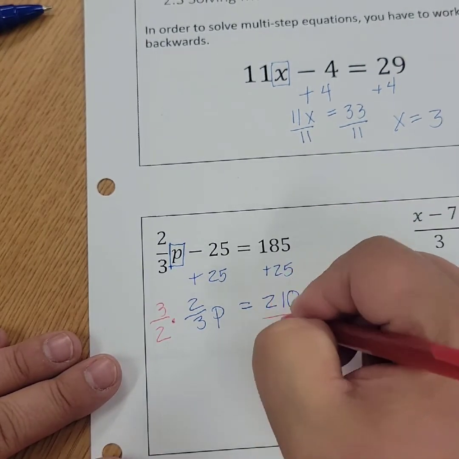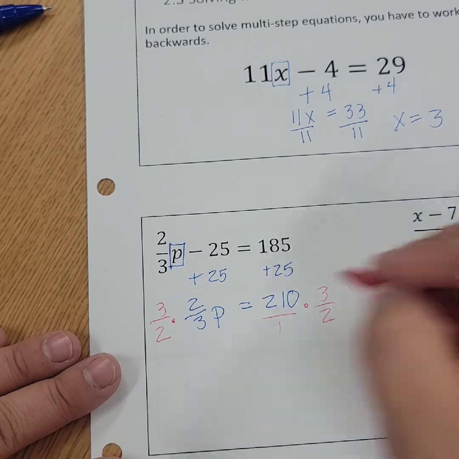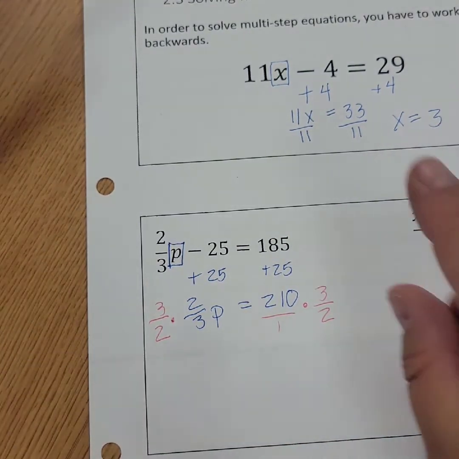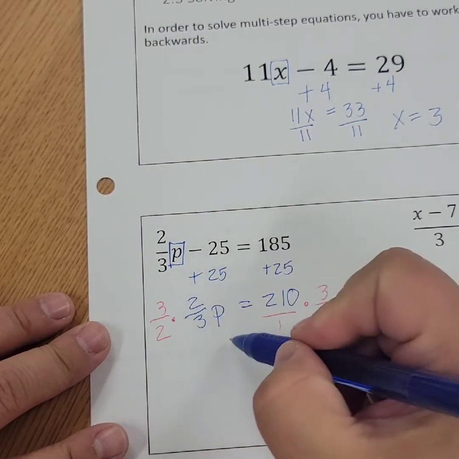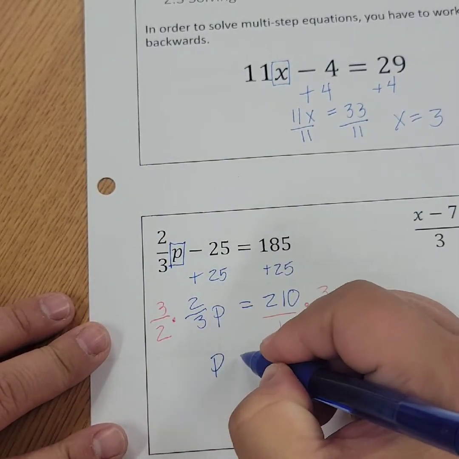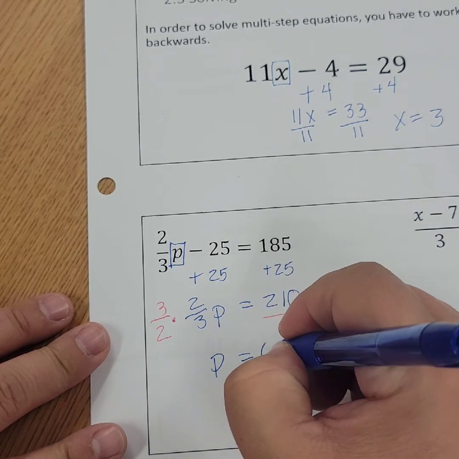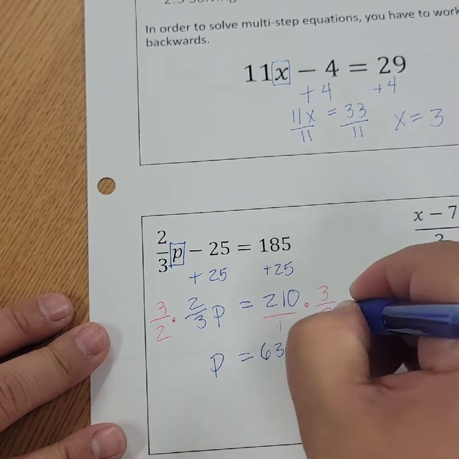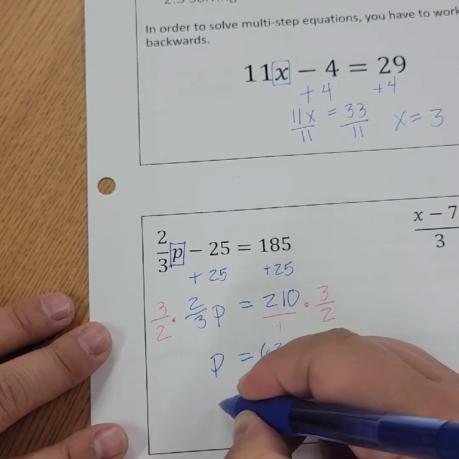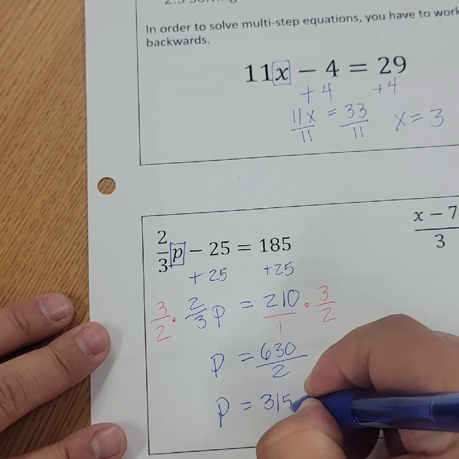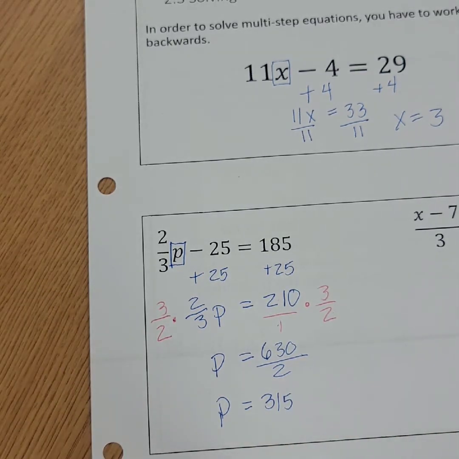You just need to remember that has to be over 1 in your head. So then this cancels out. We have p equals 210 times 3 is 630, 1 times 2 is 2. So then p equals 315. Not too bad.